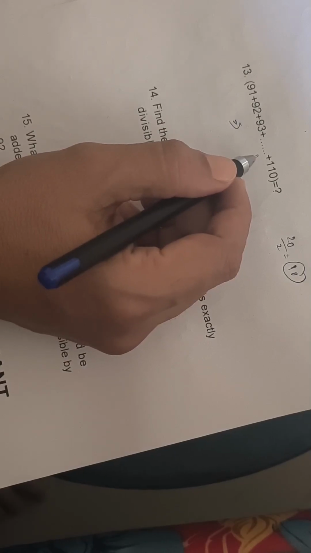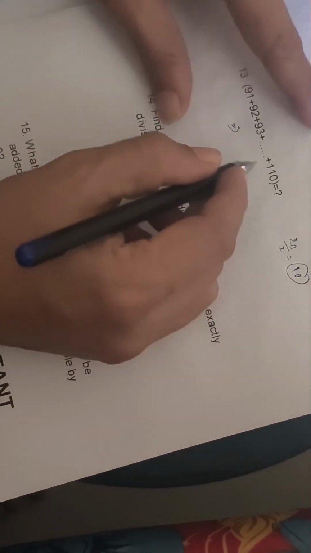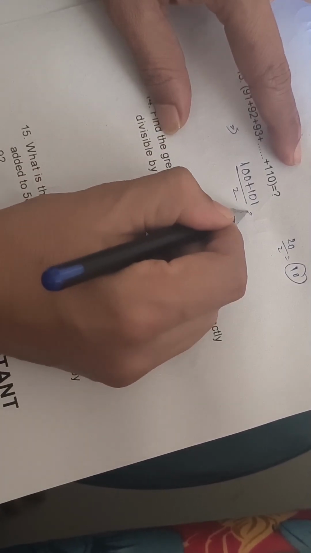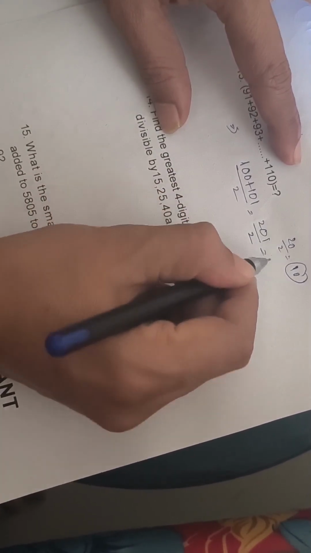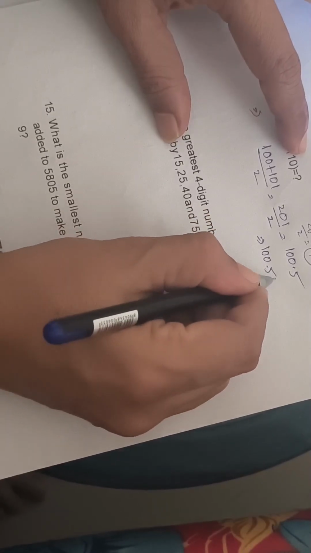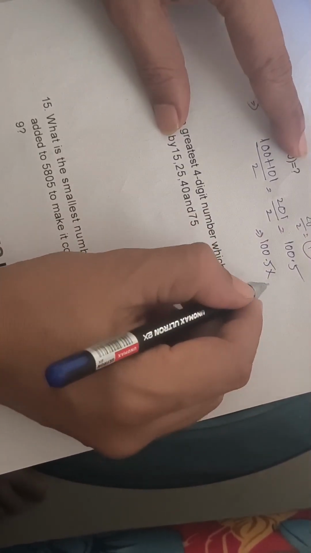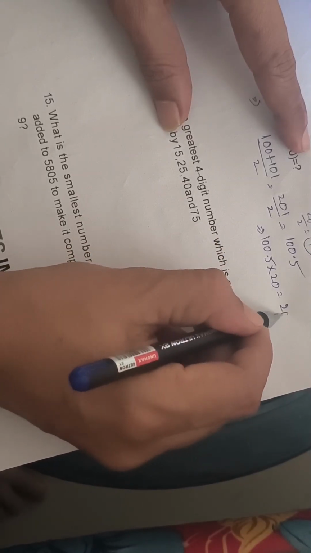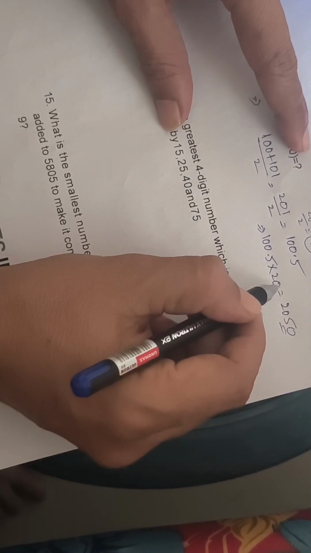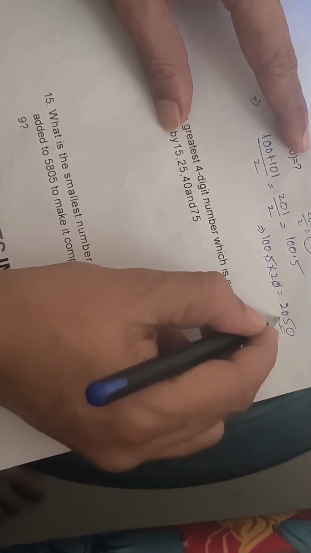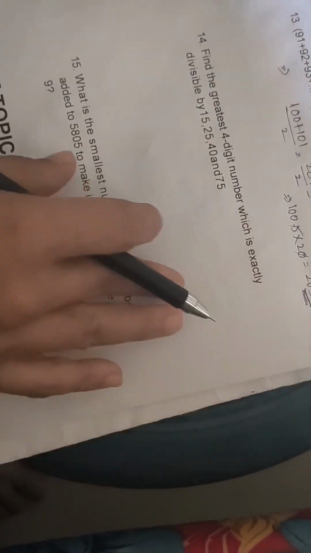What is the 10th number? 100 is the 10th number. The 11th number is 101. So (100 plus 101) by 2, that is equal to 201 by 2, that is equal to 100.5. So we have to multiply 100.5 by the total numbers, 20. That is equal to 100.5 into 20 is equal to 2010. We simply have to cancel the decimal point. 2010 is the answer.